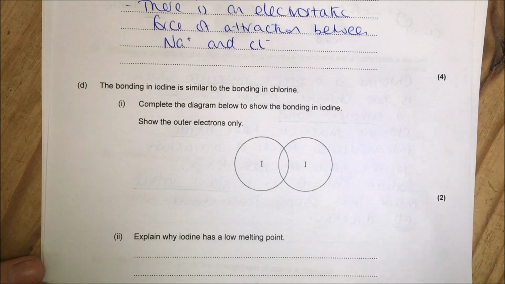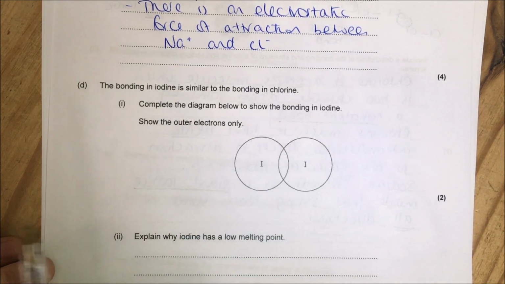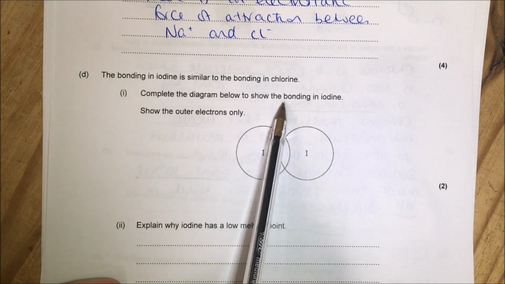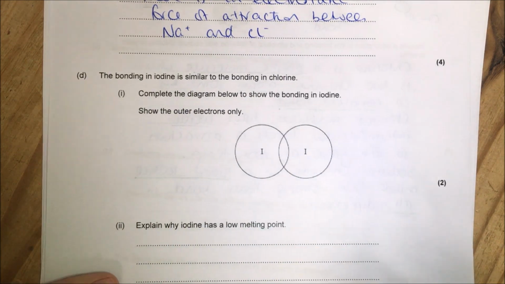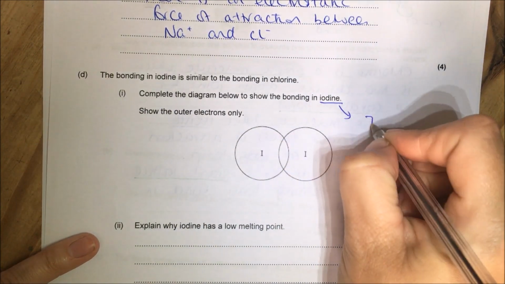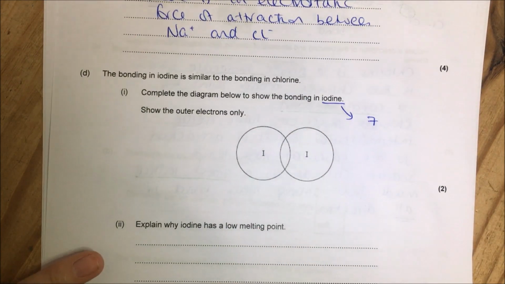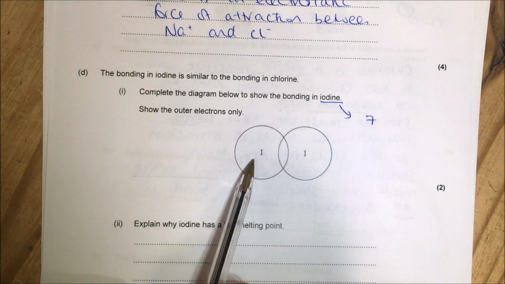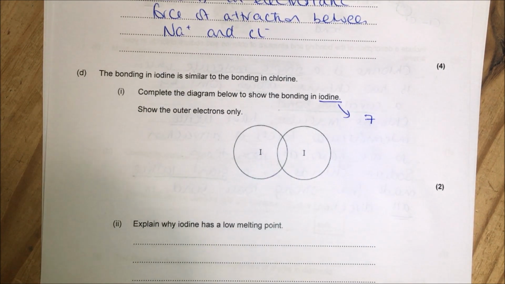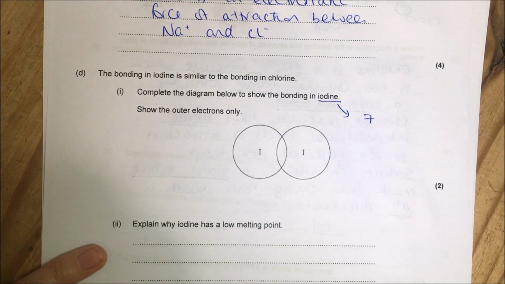Okay, the bonding in iodine is similar to the bonding in chlorine. Complete the diagram to show the bonding in iodine. Show the outer electrons only. Well, if you look at the periodic table, iodine is in group 7, which means it has 7 electrons in its outer shell, and it wants 8. So it needs 1 more. So these iodine atoms need to share 1 each, so they gain an outer shell of 8.